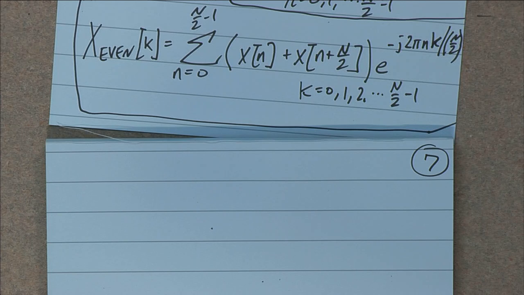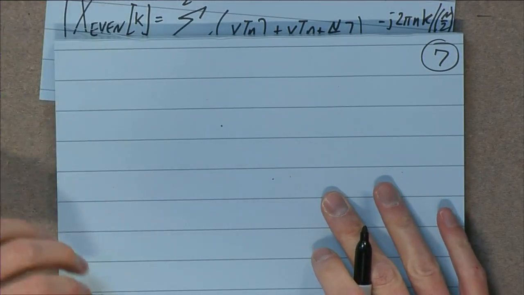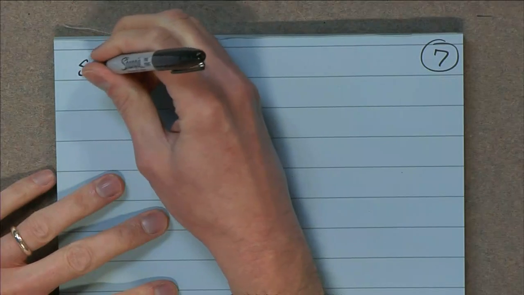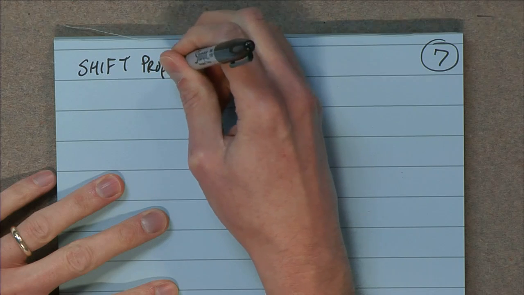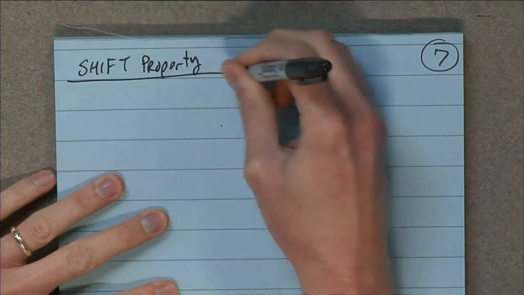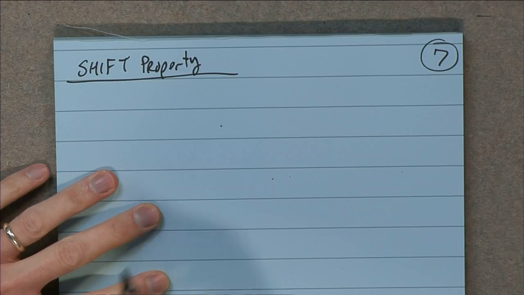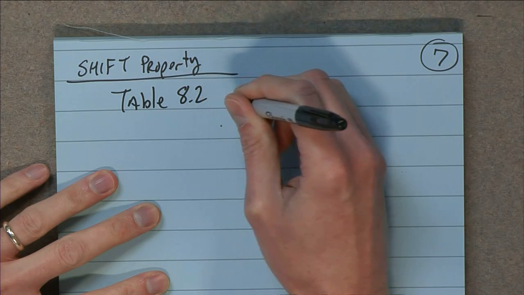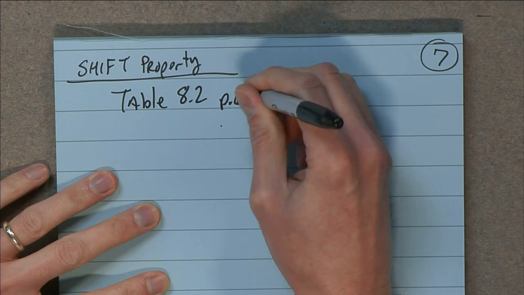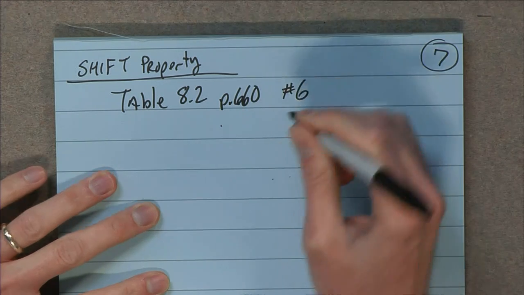The odd samples we can get if we basically do the same thing all over again, except shift the thing. So let's revisit one of the shift properties, and then we'll bake that into our derivation of the other one, and you'll see that we can get there pretty quickly. This was table 8.2, on page 660 in the book, property number 6.